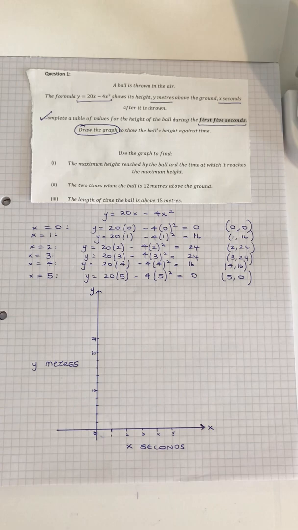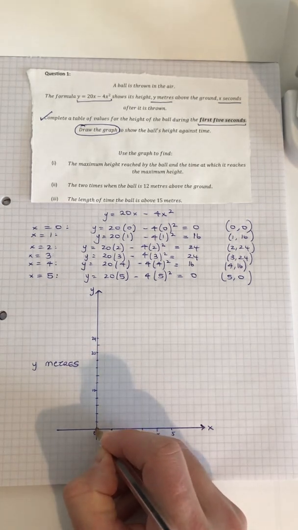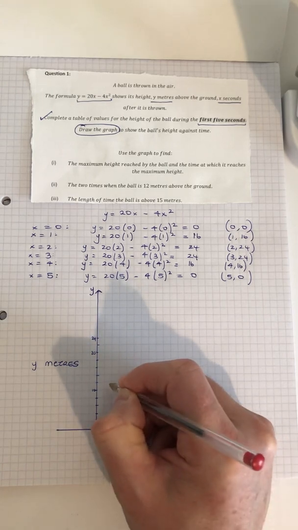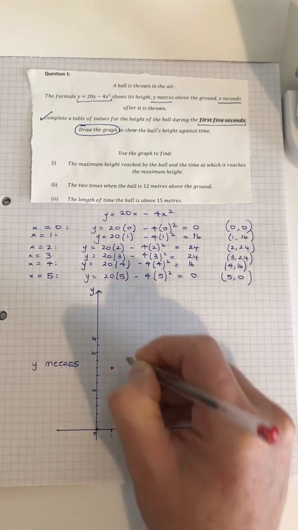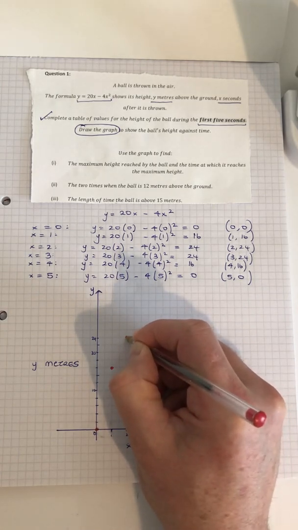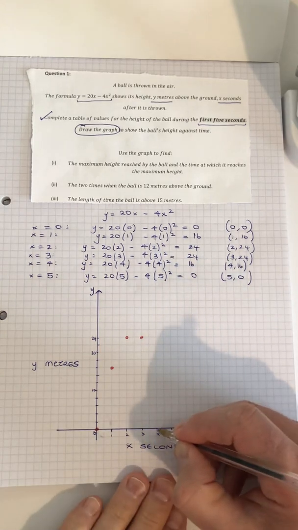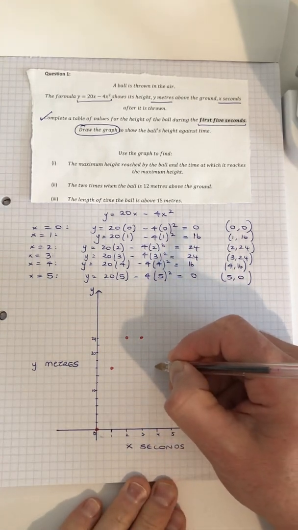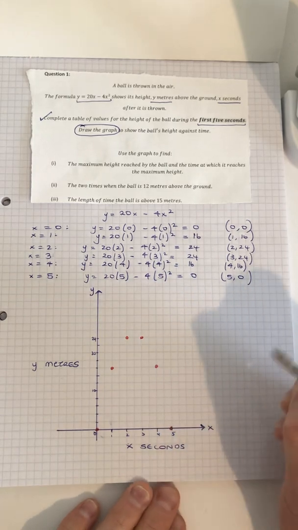Okay, so we're going to plot the points 0, 0, 1 up to 16, 2 up as far as 24, 3 to 24, 4 again up to 16, and 5 back down to 0.